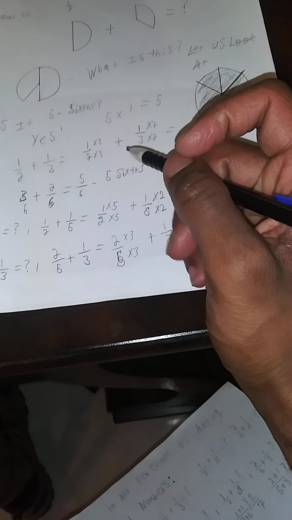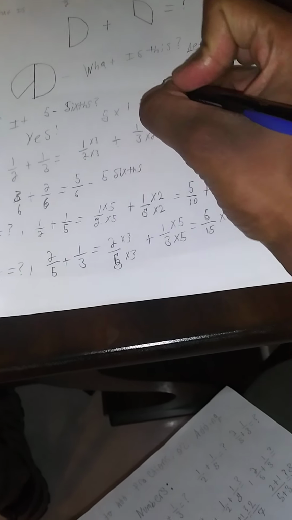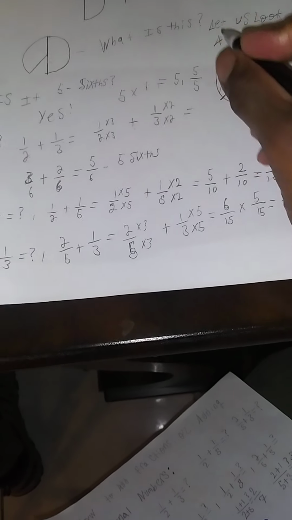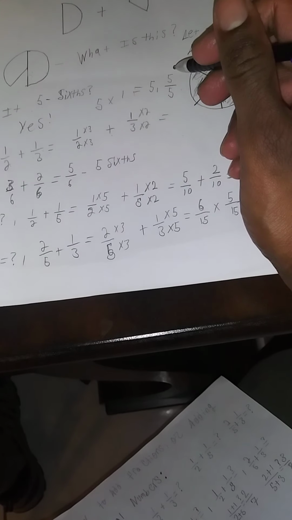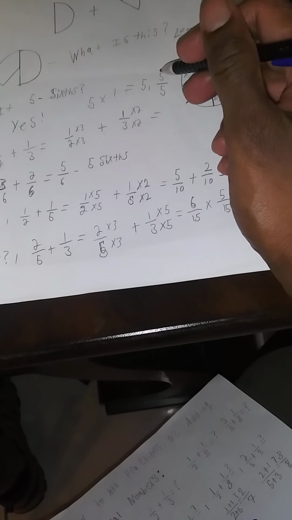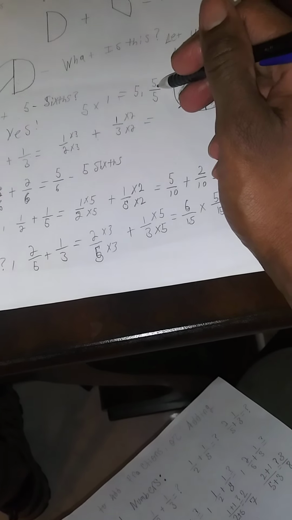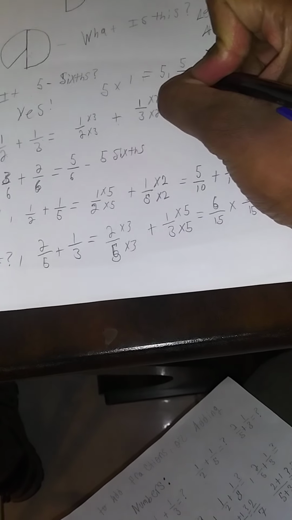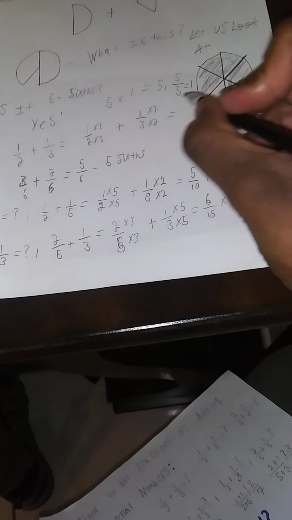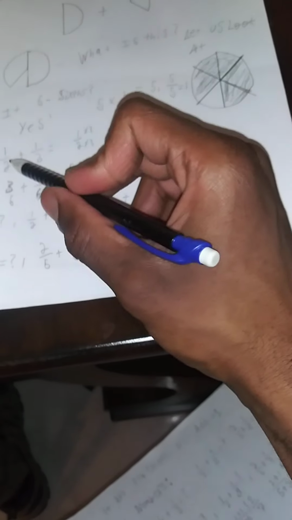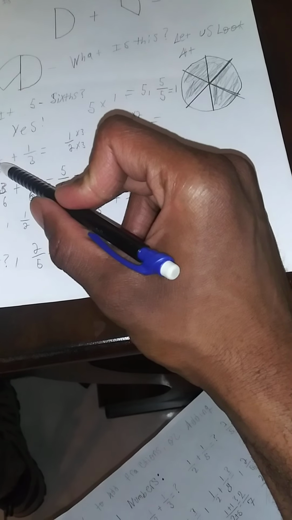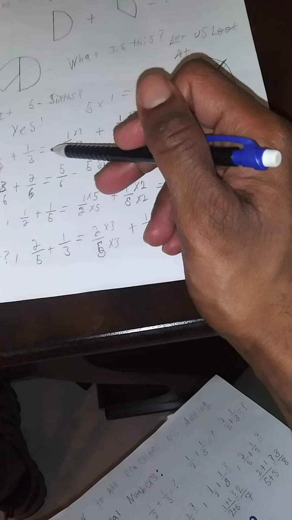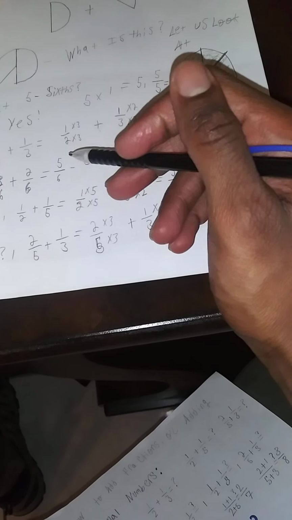But remember also that any whole number over itself, like 5 over 5, is just equal to 1. So we use the same idea to change the fractions 1/2 plus 1/3 into fractions with equal denominators.